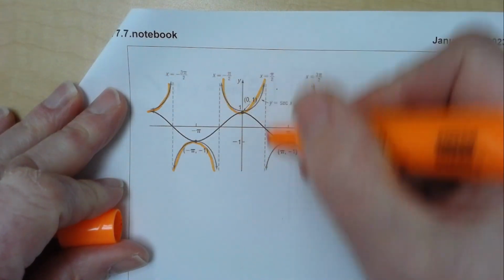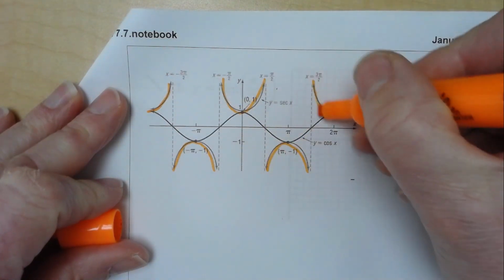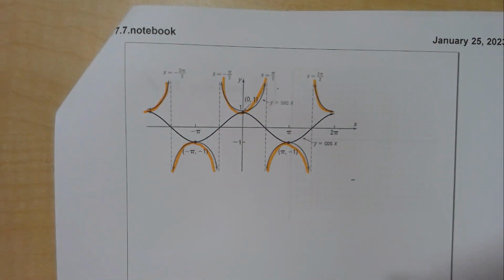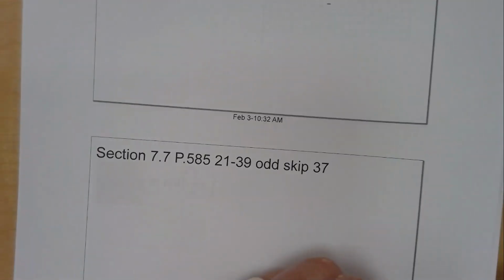So the secant graph, right there it says secant, and these graphs I just stole out of the book. You can look in section 7.7 and you'll see those graphs right in the book. But that's the graph you want, that orange thing there. You do the cosine curve just to help you. So here's the assignment. We're skipping 37. I don't remember why, but we skip 37.